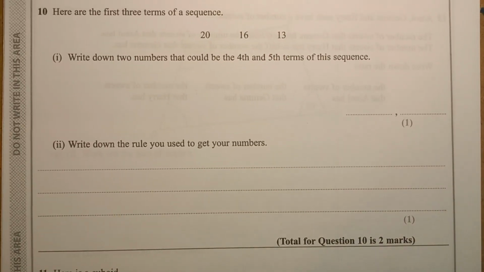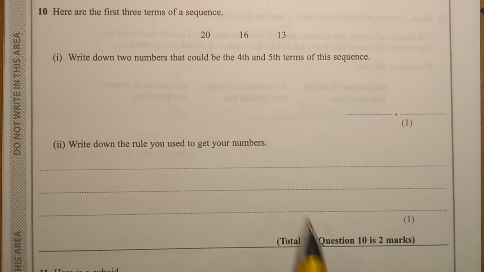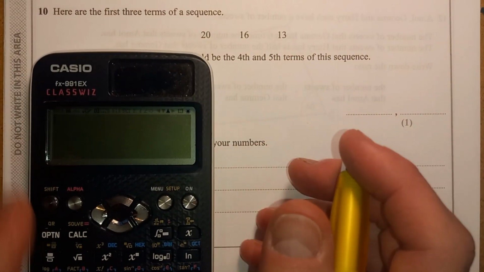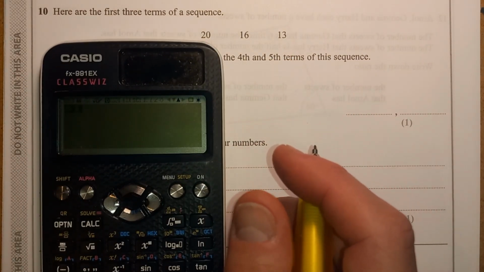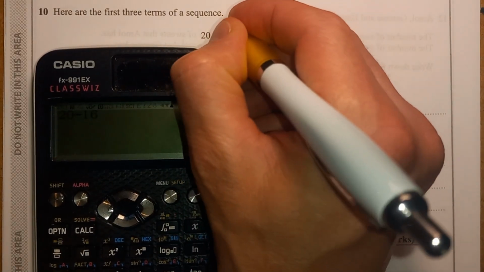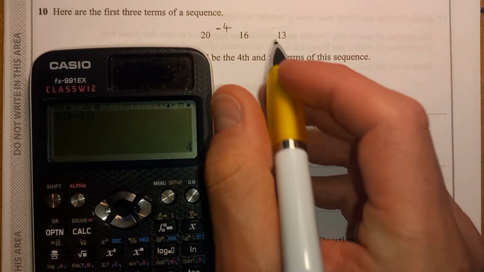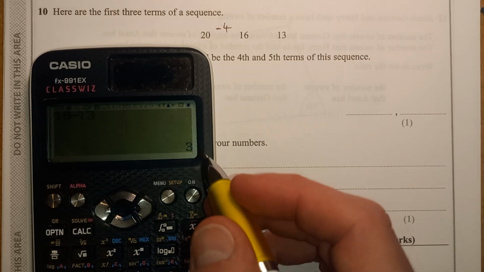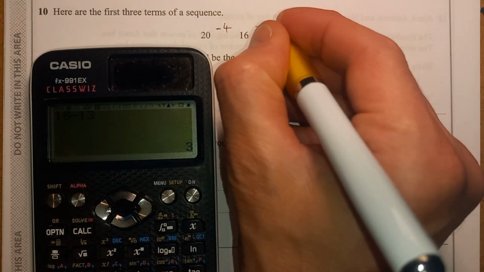Question 10. Here are the first 3 terms of a sequence. We've got 20, 16, 13. Write down 2 numbers that could be the 4th and 5th terms of this sequence. A good place to start is to work out what the difference between the numbers is. So to do that, we'll take the first, or the biggest number, 20 minus the 16, and it's 4. So we're subtracting 4 to get from 20 to 16. What about from 16 to 13? 16 minus 13. There's a difference of 3, so we're going down by 3.